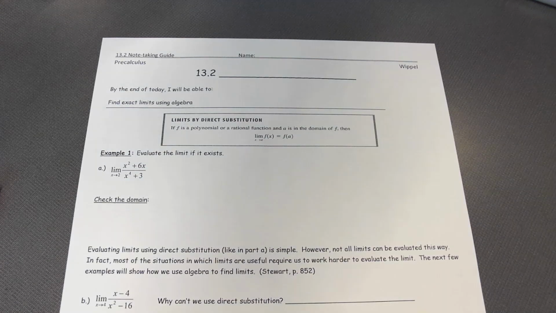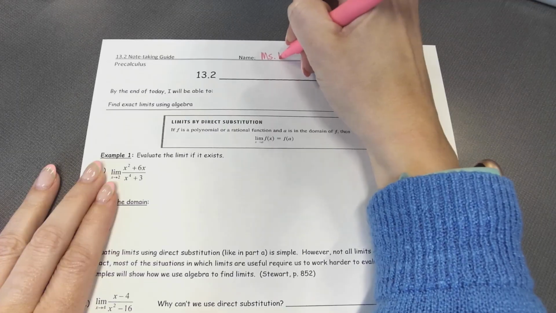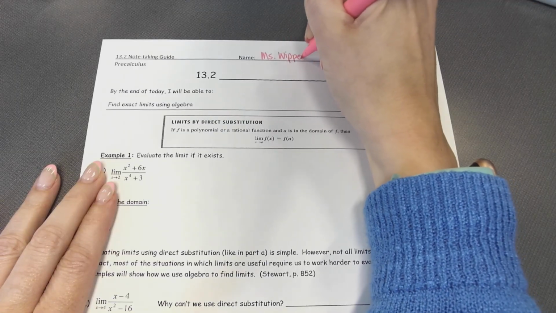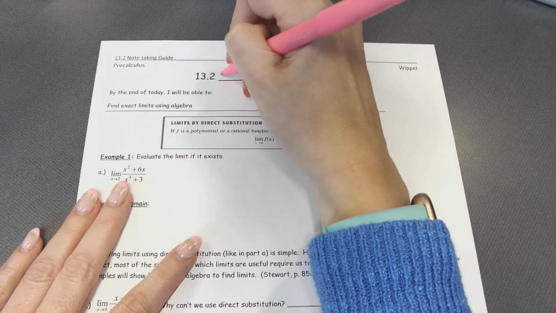All right, so for the past few days, we've found limits using tables, seeing what happens if the numbers are converging to one number. We've also looked at graphs to see what a number is approaching. And today we're going to find limits using algebra. So this section is called Finding Limits Algebraically.